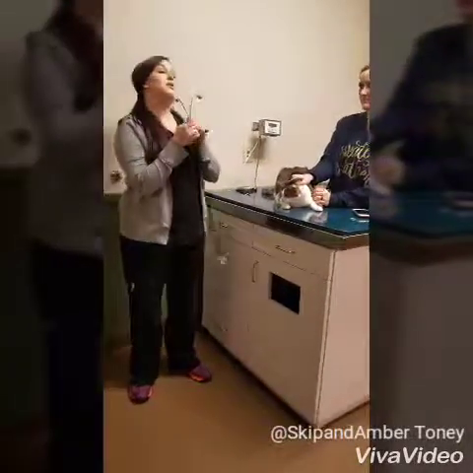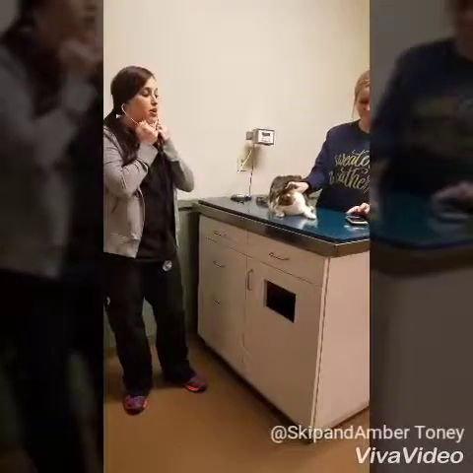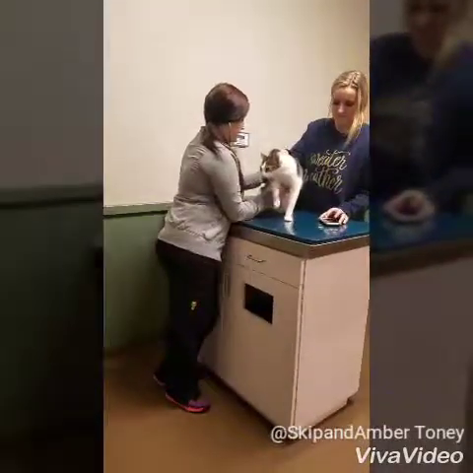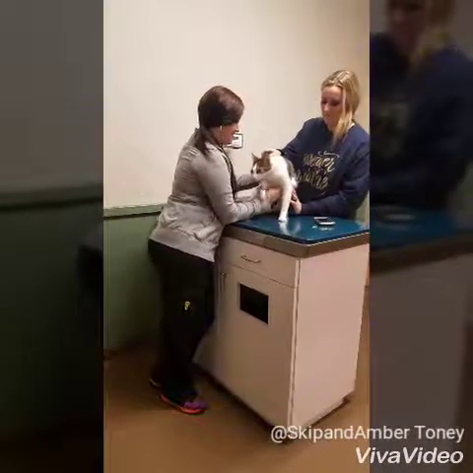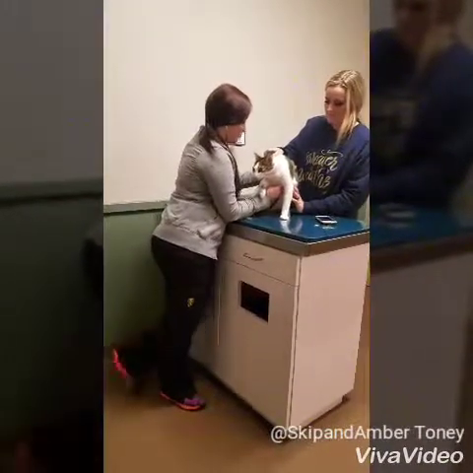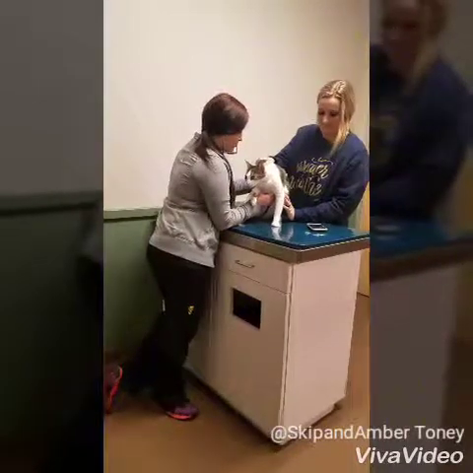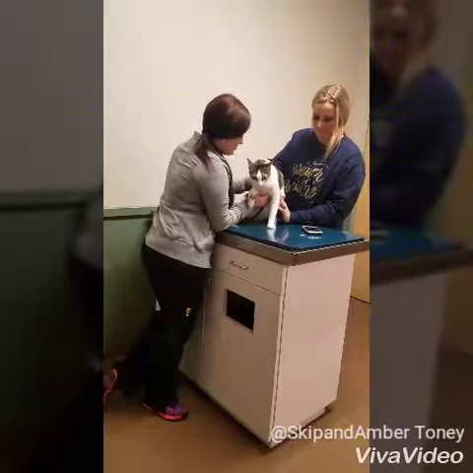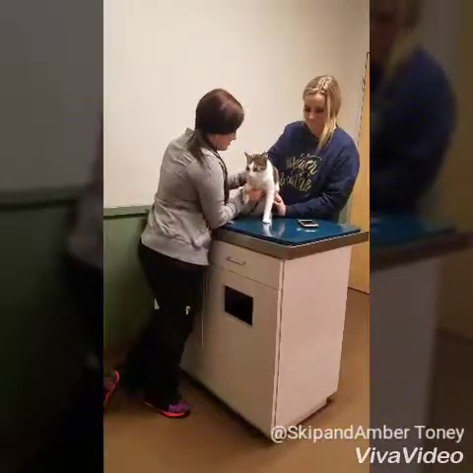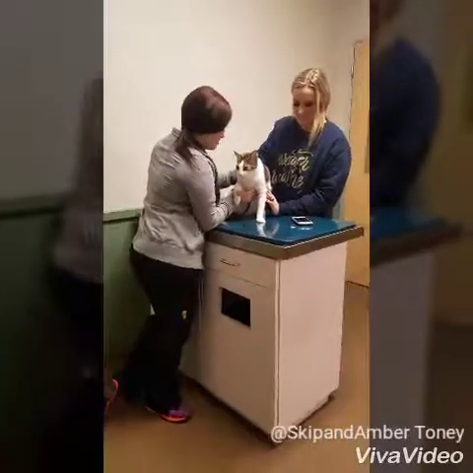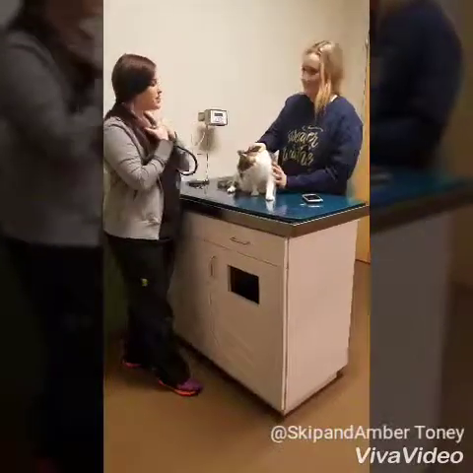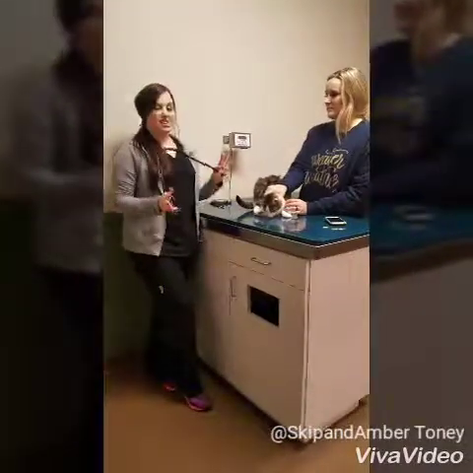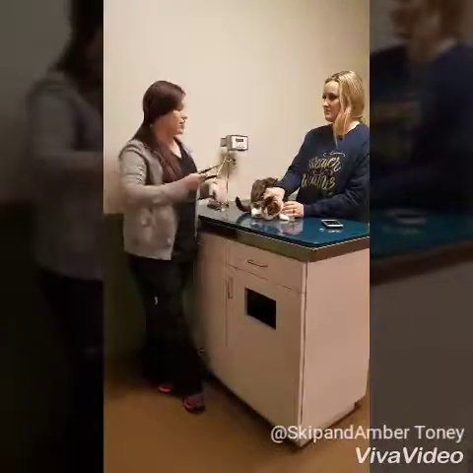He loves to purr, so we'll have to see if we can hear his heart over his purring. That was 30 times 4, pulse was 120. Heart sounded good. I didn't hear anything abnormal that would make me need to alert a doctor.